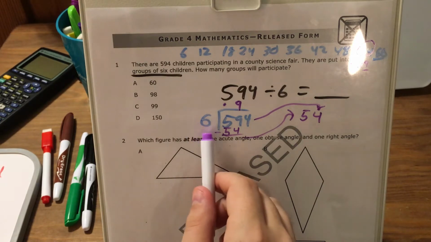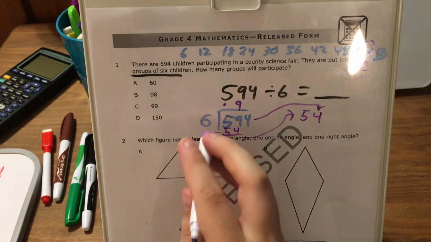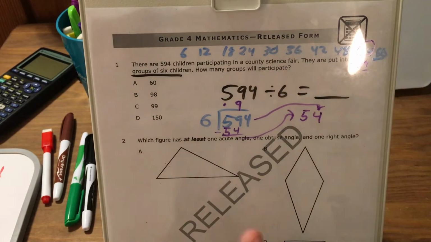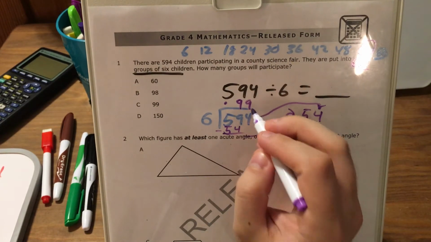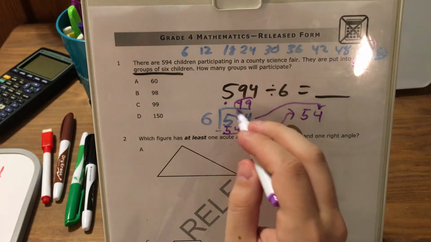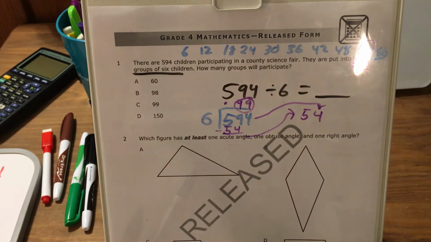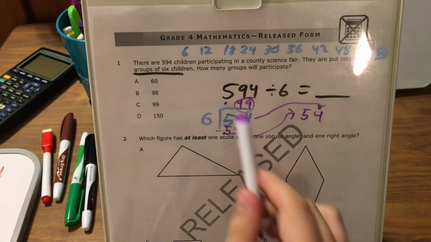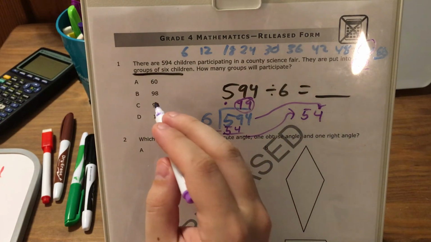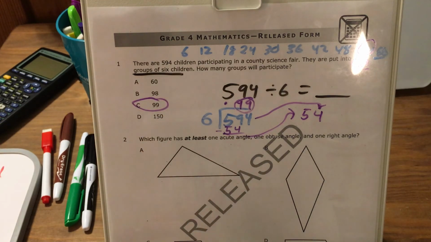And now I have to see again how many times 6 goes into 54. 6 goes into 54 exactly 9 times. That's very nice. We don't have a remainder to deal with. So that means that 6 goes into 594 99 times. If I compare that with my answer choices, then I have answer C.